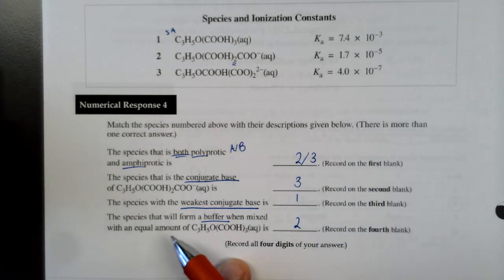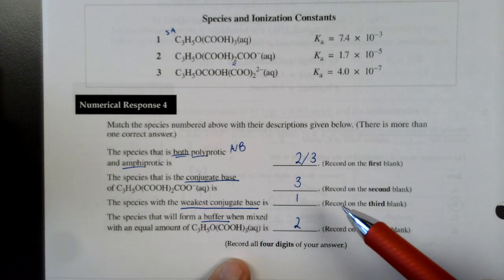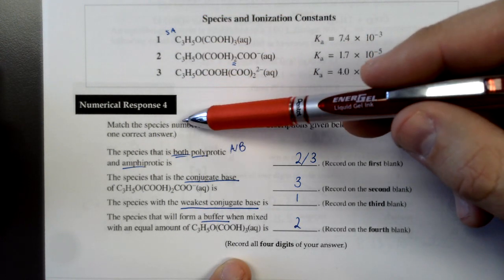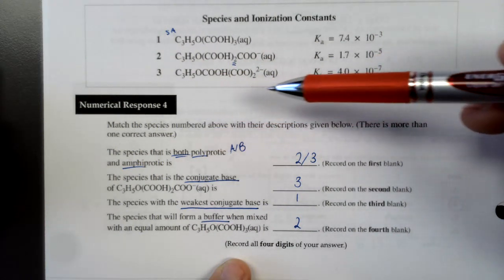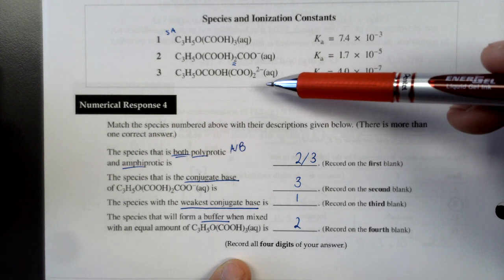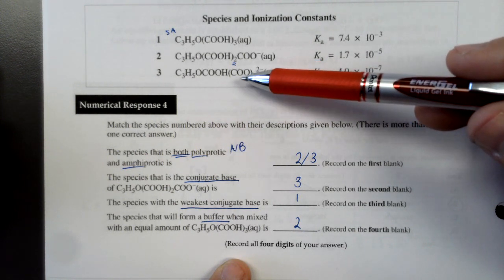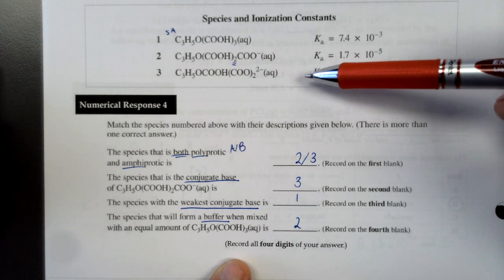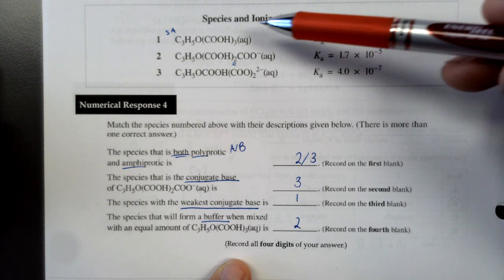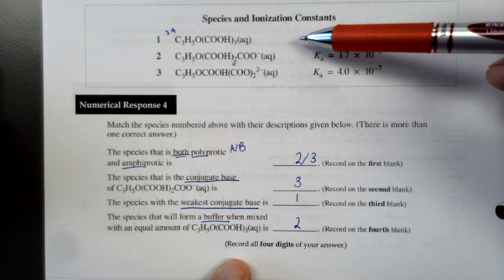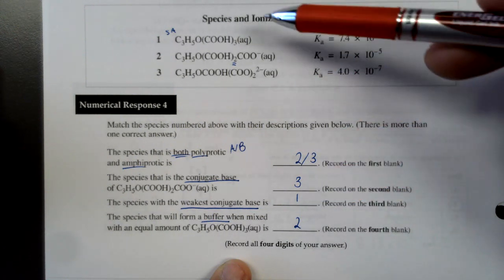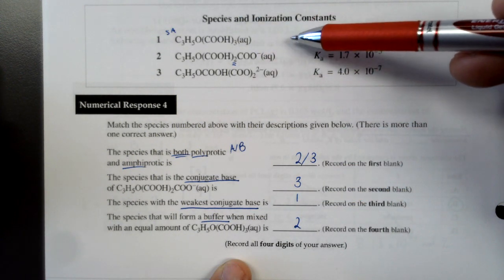Next one, the species with the weakest conjugate base. Well, we should know that if this is my strongest acid, just getting weaker and weaker as I go down the series, the bases are going to be getting stronger and stronger for the conjugates, meaning that number 3's conjugate base is going to be very strong, and then weaker, and then weakest. Another way to state this is strong acids have very weak conjugate bases. So that means number 1 is the species with the weakest conjugate base.